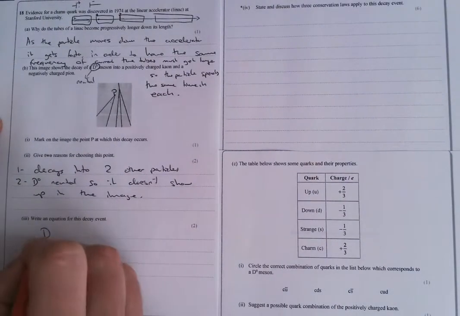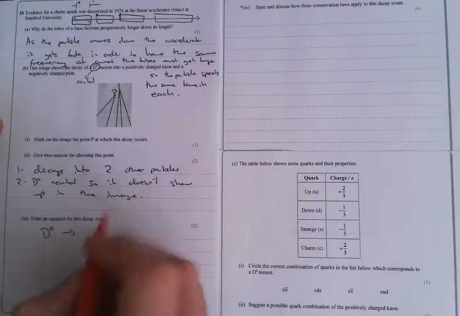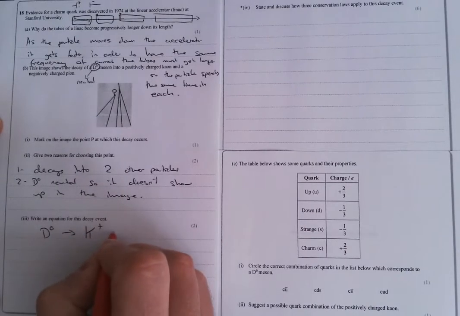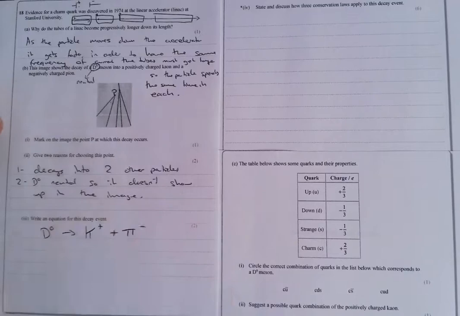Write an equation for this decay event. That's really easy. D0, and it tells you it goes into a positively charged kaon, so a K with a plus, and a negatively charged pion. Okay, so 2 marks for that. Really easy.